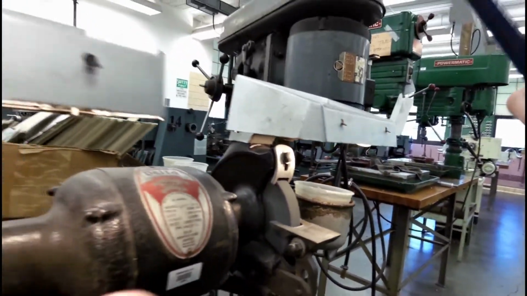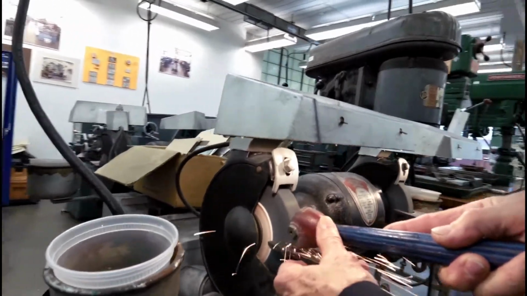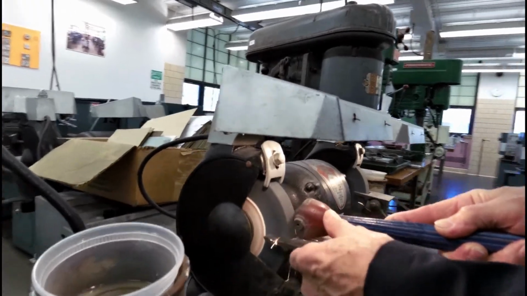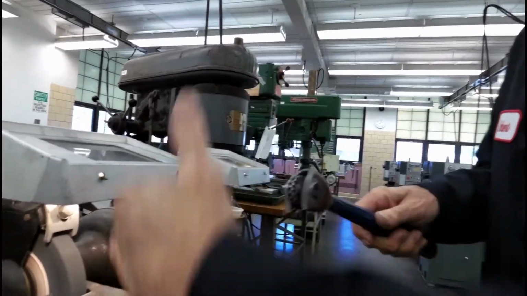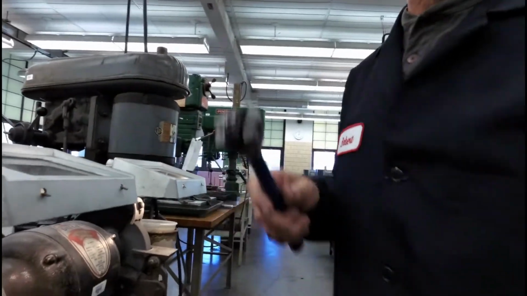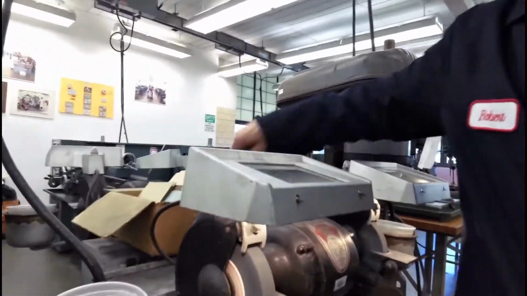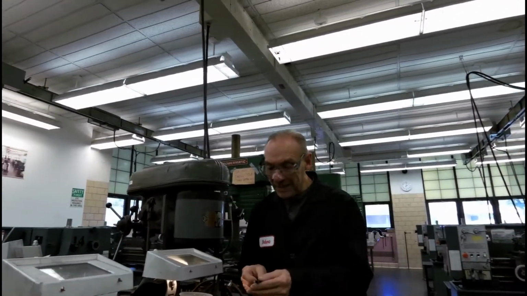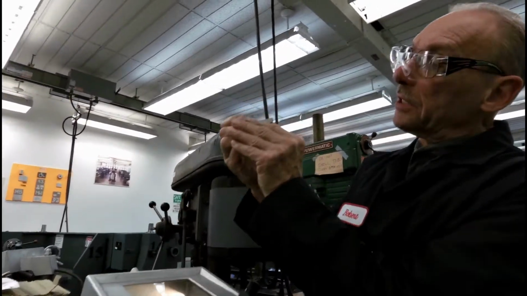Now, we can touch this guy up too, just a little bit. We're actually running these with the stone, and it helps to break the stone down. And that's what creates the sharpness of the stone to grind your carbon steel.